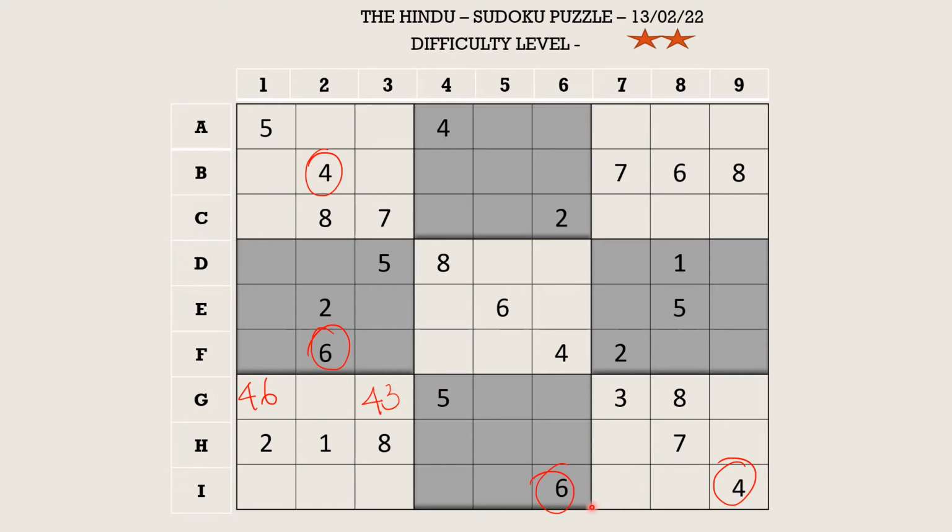There is a 5 and 6, this is 6, sorry. So there is a 5 and 6 which blocks these three cells of H row. So in H row, these are the only two cells which are left, that is H7 and H9 takes the 5, 6 pair.